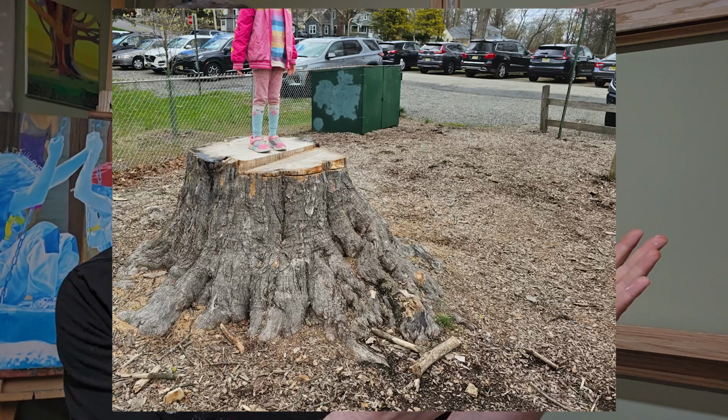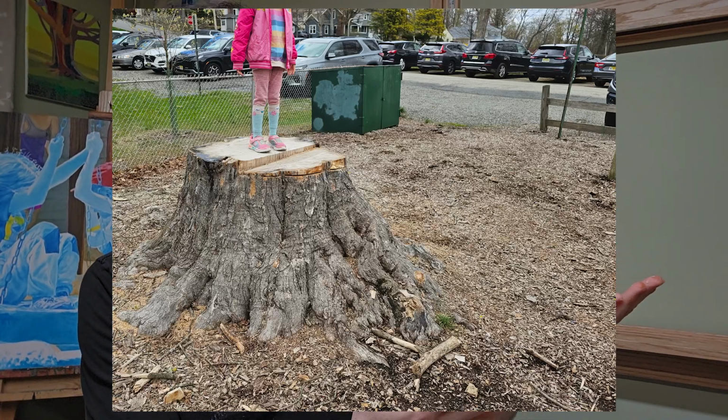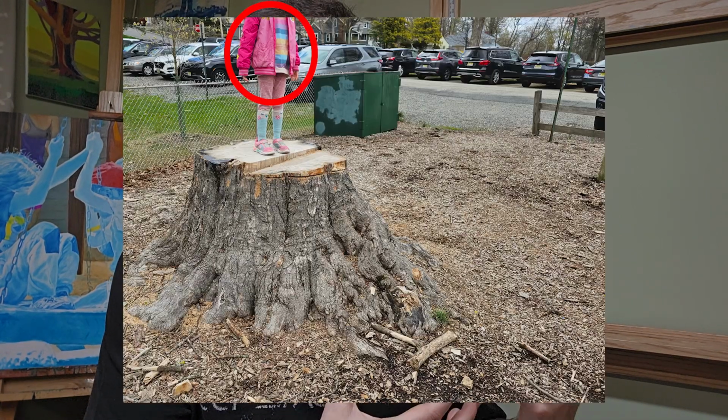All right, so let's say I want to take this photograph of my daughter standing on a tree stump at the park and turn it into a painting that I feel is sort of cohesive in its use of color. That means a lot of the stuff we've talked about in the previous videos will be at work here. So the colors are going to play roles.